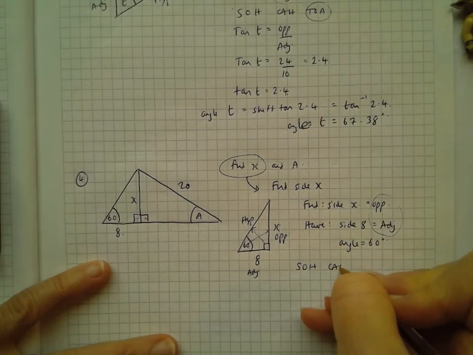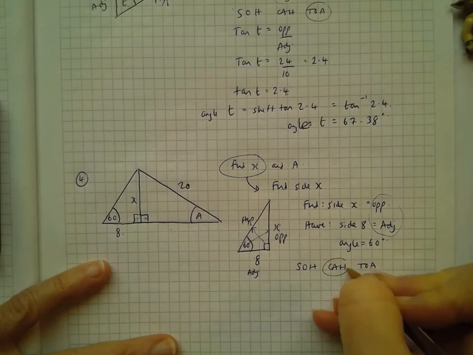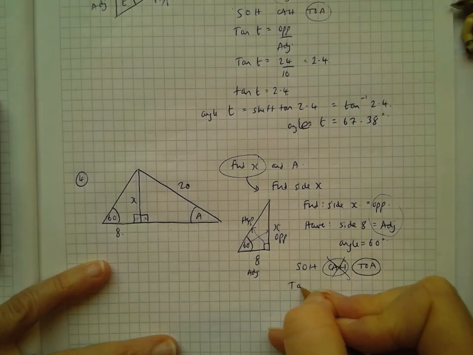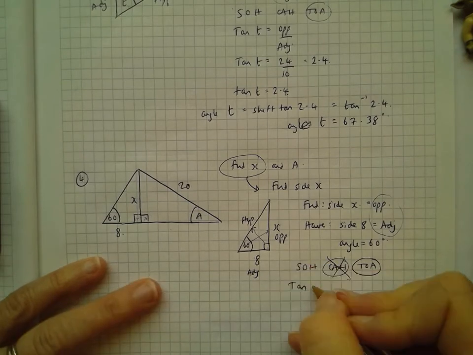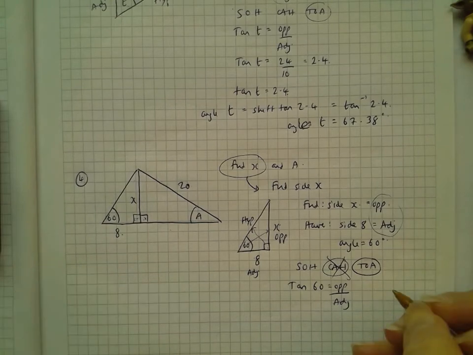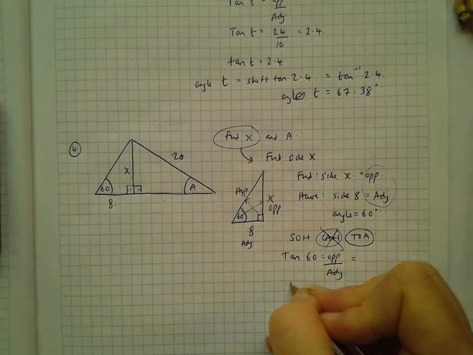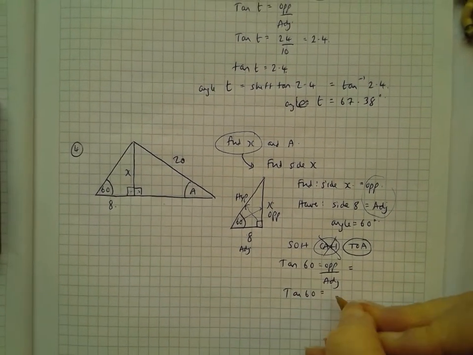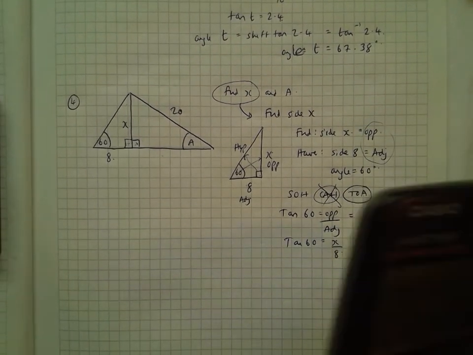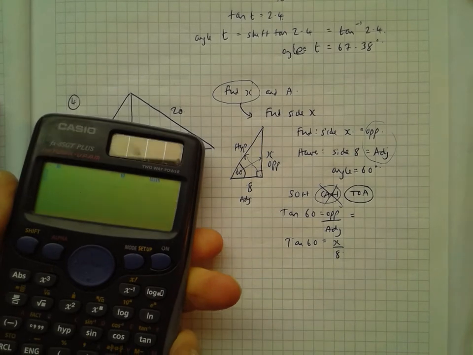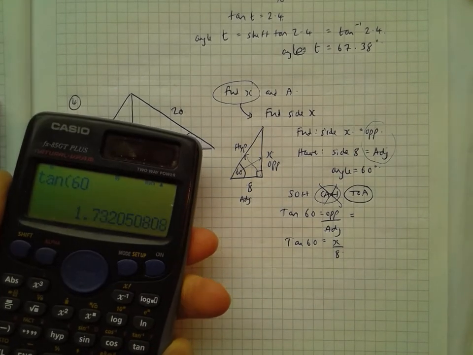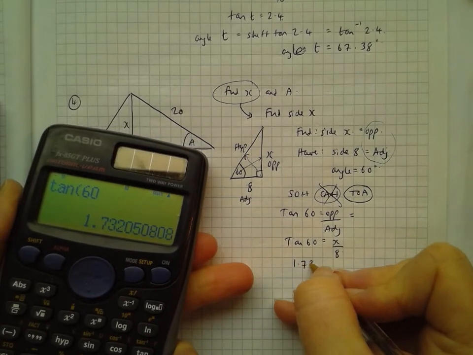SOHCAHTOA. Opposite, no, not that one. Opposite and adjacent is this one. So tan of 60 is the opposite over the adjacent, so tan 60 equals X over 8. Now remember we said you could just find tan 60 straight away if you like. Tan 60 equals 1.732, which is equal to X over 8.